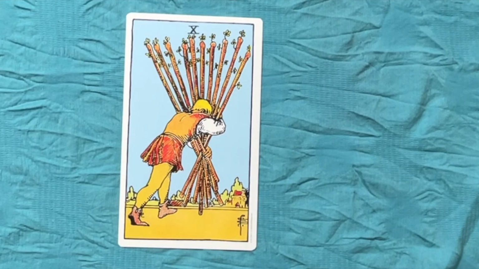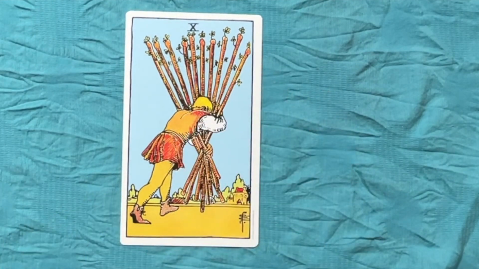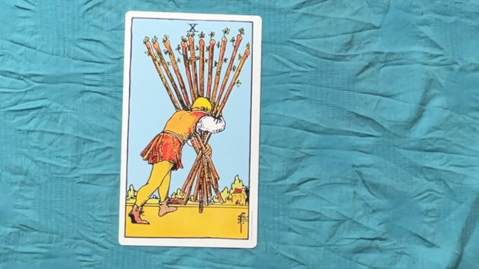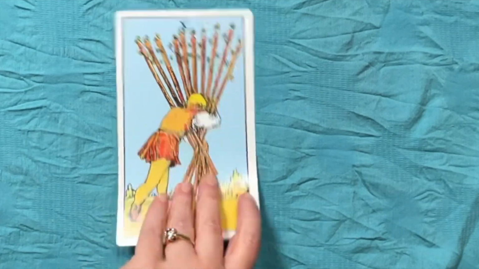The orange tunic again is a mixture of yellow and orange, and that can indicate a little bit of confused passion here. So we're pushing forward, we're just not pushing forward in the right way. So that is the 10 of Wands. Let's have a look at the wands going all the way through the deck.